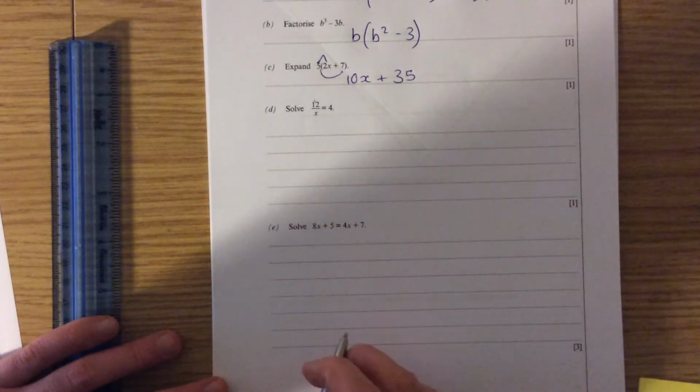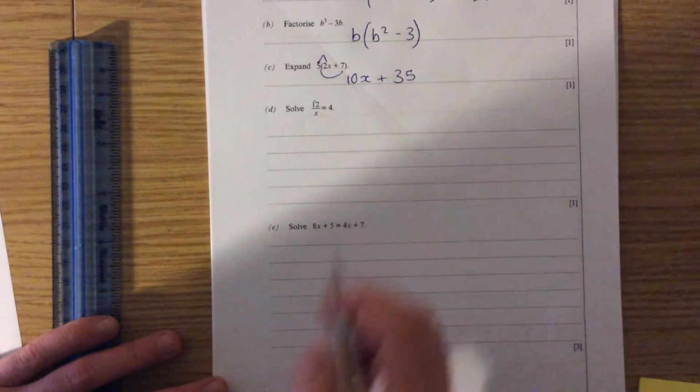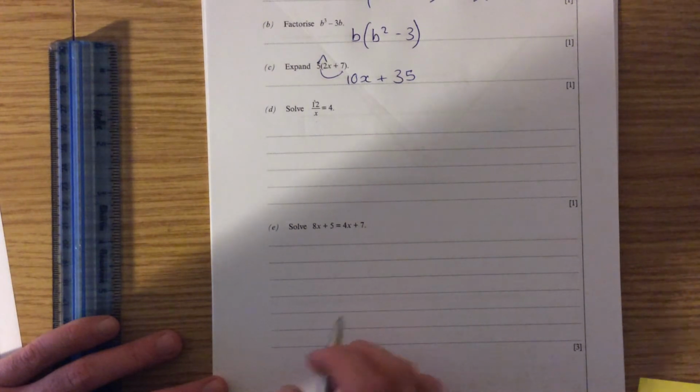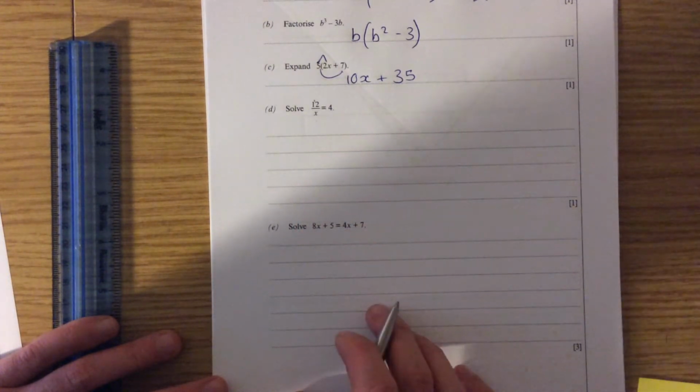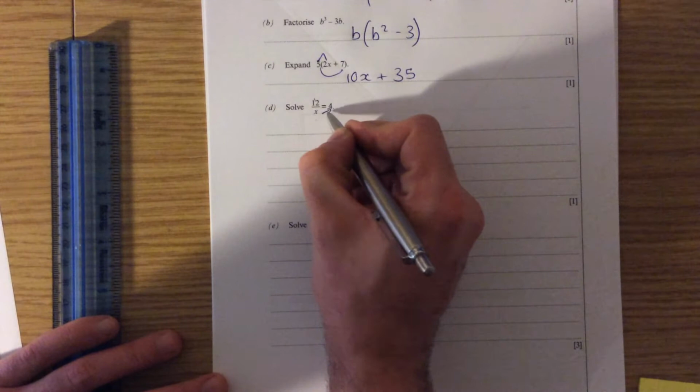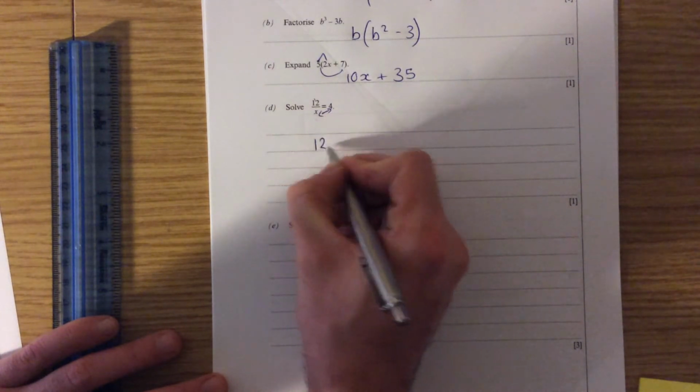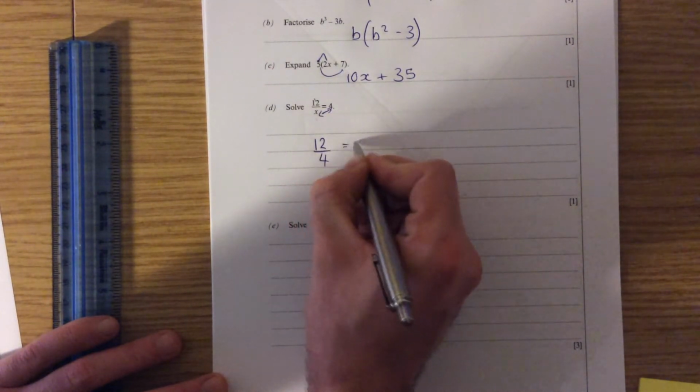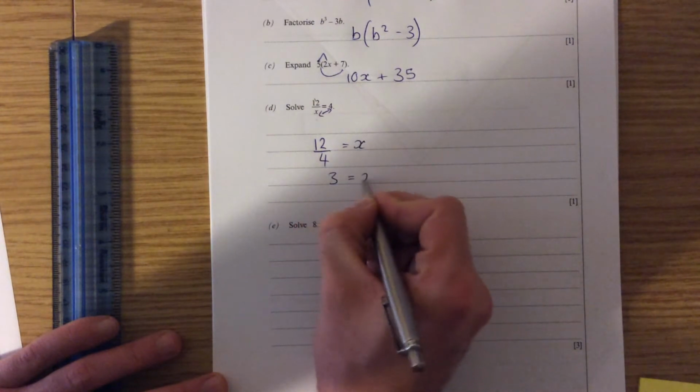To solve this equation, I need to get x on the top of a fraction and work from there. Common mistake here is people do 4 times 12, which makes 48. I need to swap the x and the 4, so I get 12 divided by 4 equals x, which gives me 3 equals x.